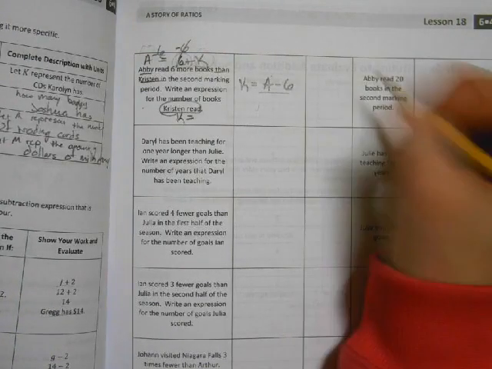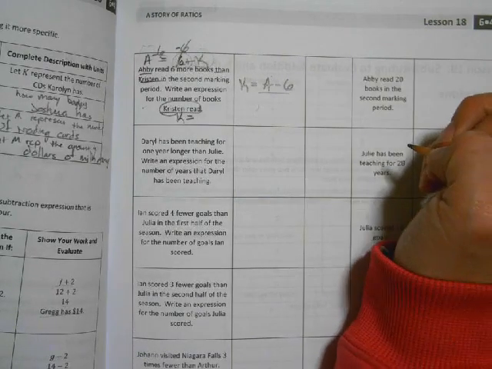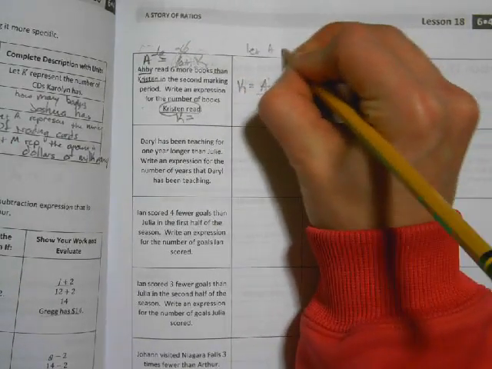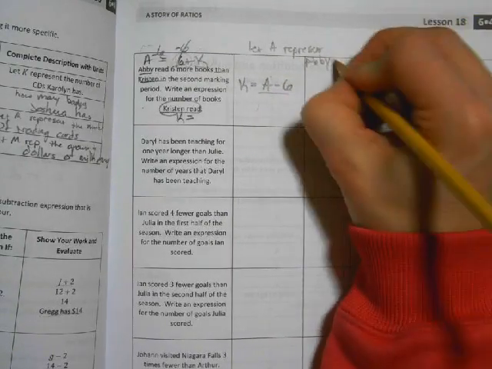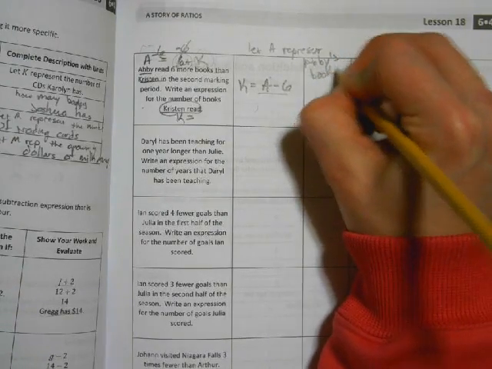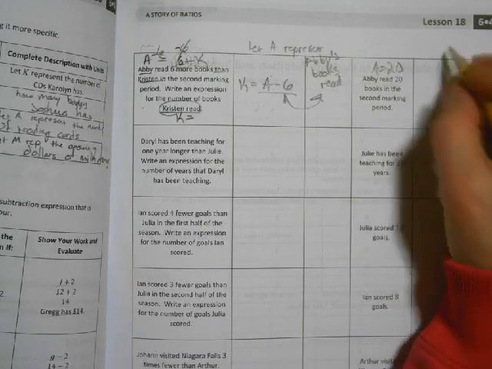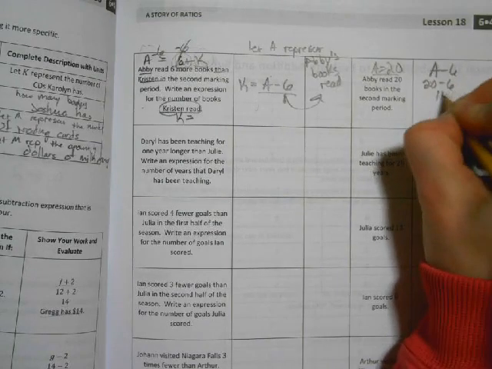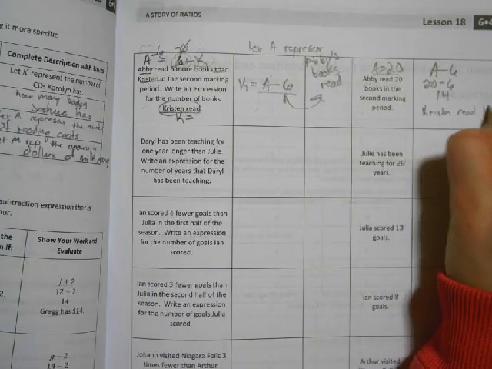And so what we know is we need to say let A represent Abby's books read. These should actually be in the other order. And then it tells me Abby read 20 books. So A equals 20. Now I solve it. I have A minus 6. I take my A equals 20, plug it in, 20 minus 6 gives me 14. And so I can say that Kristen read 14 books.